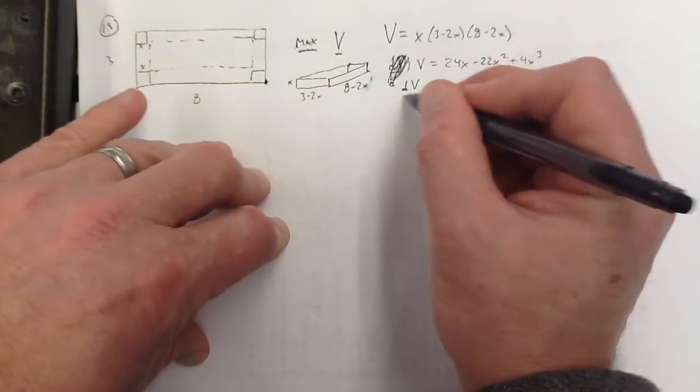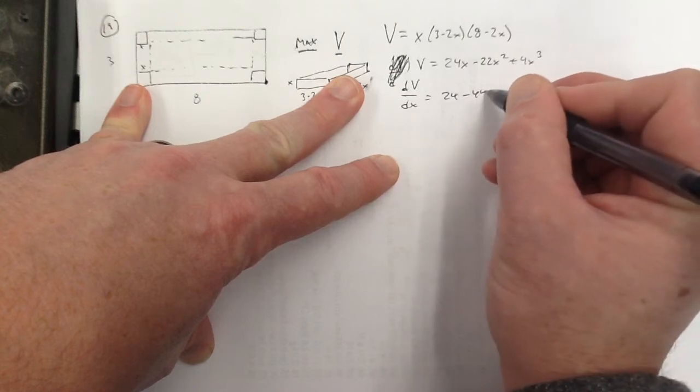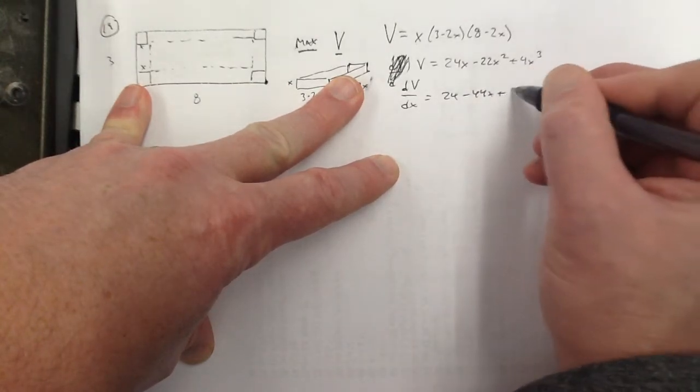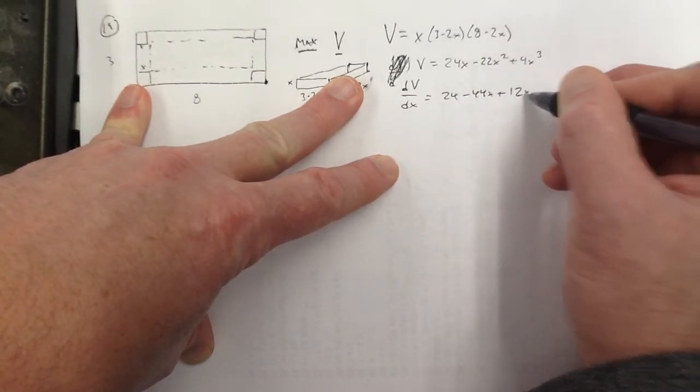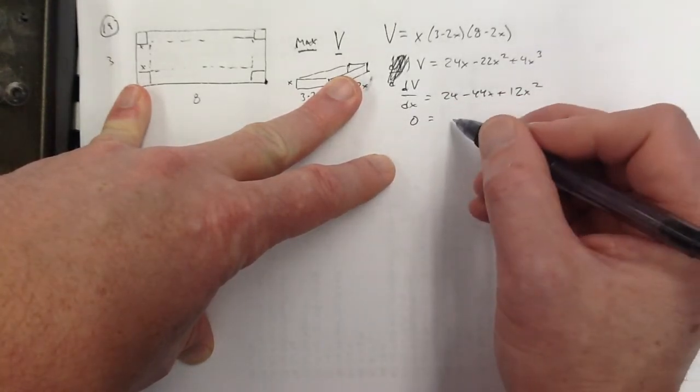Okay, now we can take the derivative. It's 24 minus 44x plus 12x squared. Set that equal to 0.